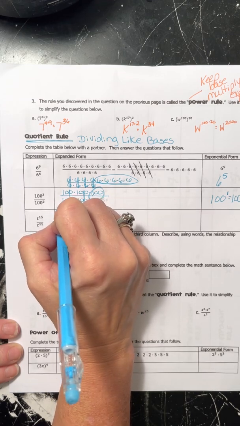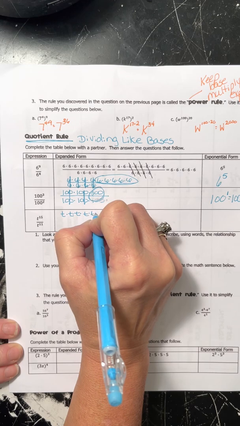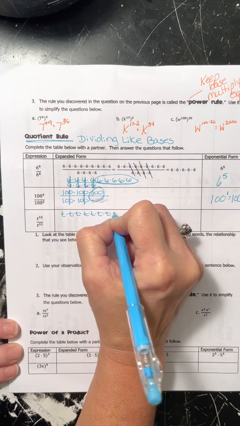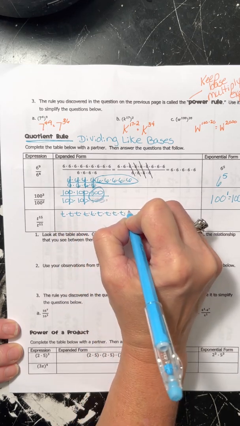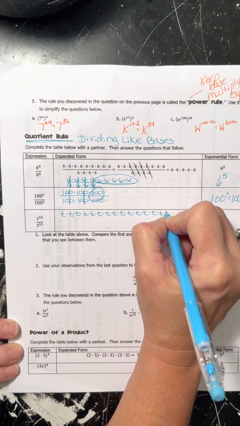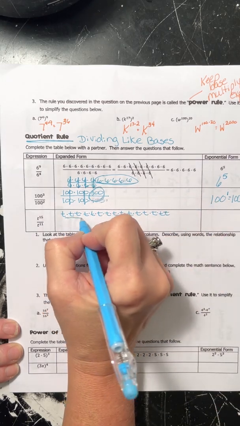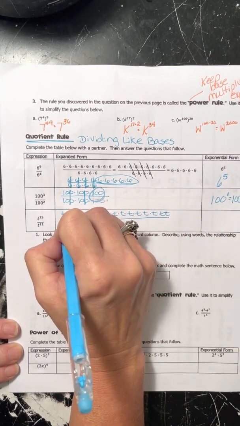T to the 15th, 1, 2, 3. Oh, divided by T to the 11th.